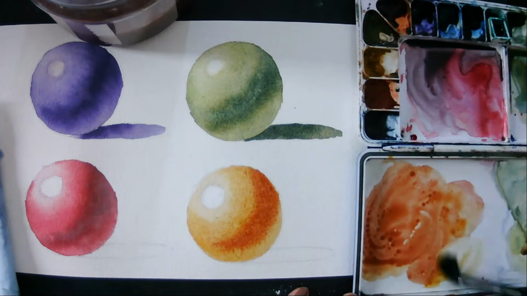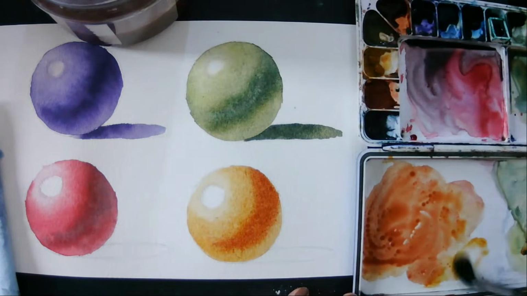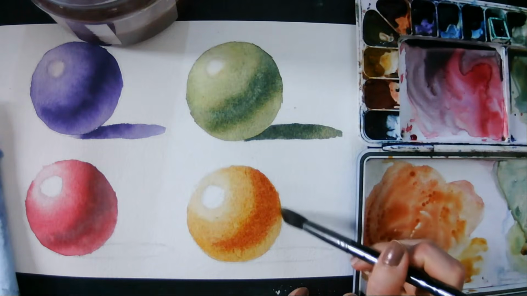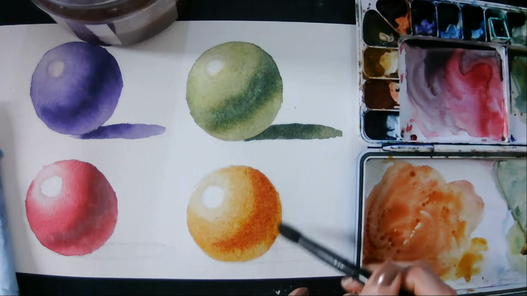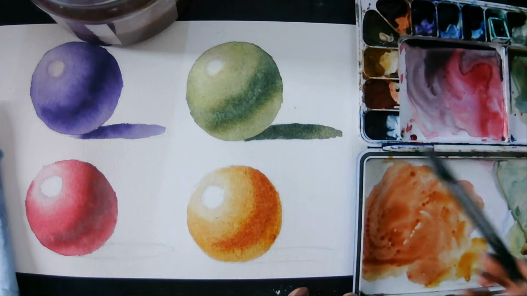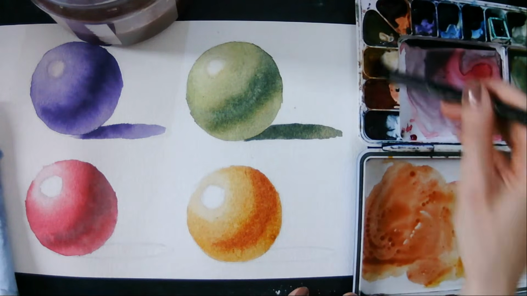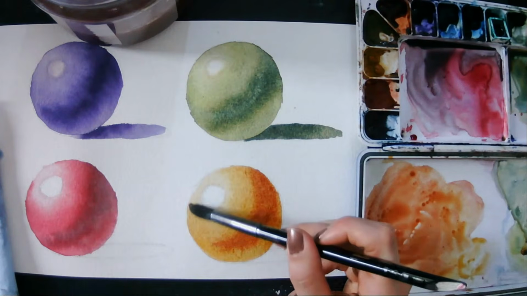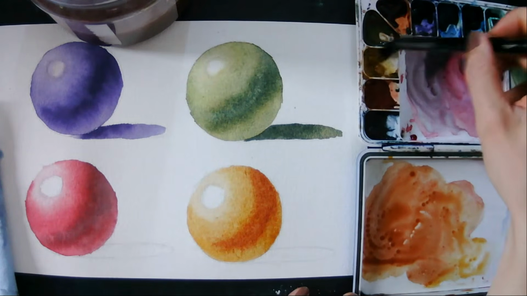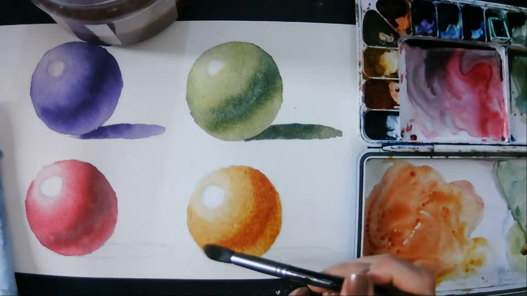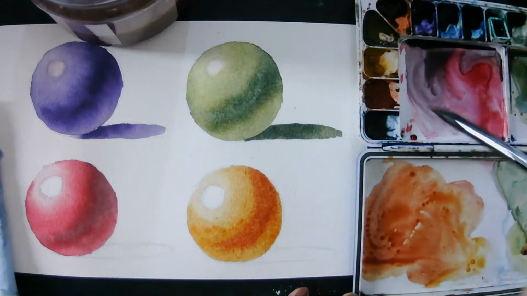Okay, so just continue doing your sculpting, whatever you need to do. Make sure you're rinsing out your brush in between your colors, and if you're working in the light section, make sure that you're only going in with your first color, none of the second. I'm going to continue creating softer transitions and sculpting my sphere a little bit more while I still can. My paper is still wet.